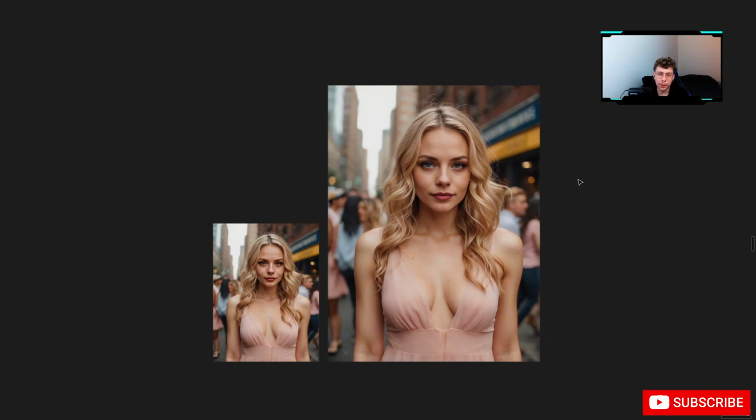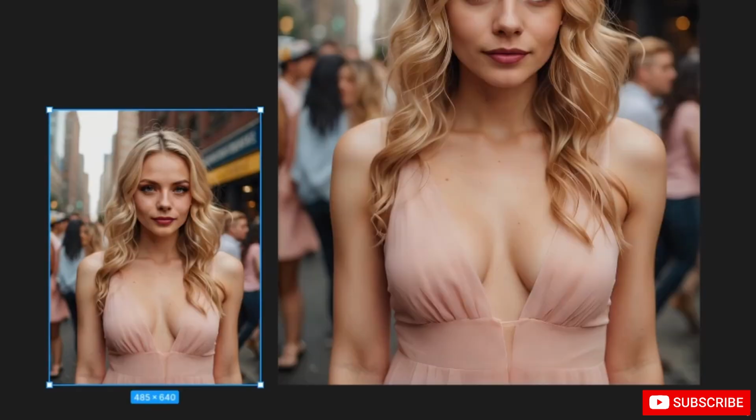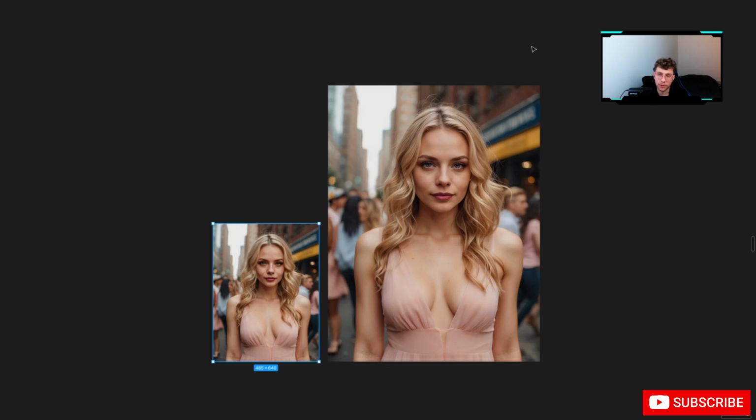However, first things first, we need to understand exactly what this tool does. So the upscaler allows us to multiply the image size without losing quality, alright? So there, for example, we can multiply the image size by 2, so 2x, 4x, or even 8x. So there, for example, we've got two of the same image. The first image has the dimension 485 by 640. And the second image is the 2x upscaled version, alright? So that means that this image is 2 times bigger. And there we've got the dimension 970 by 1280, alright?